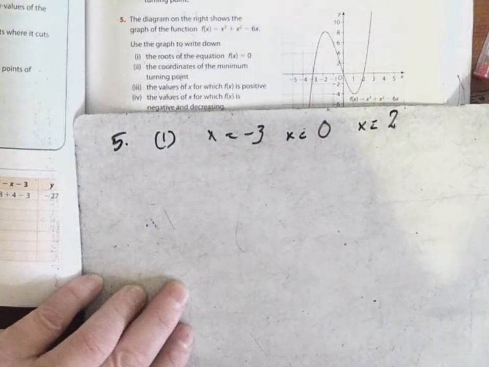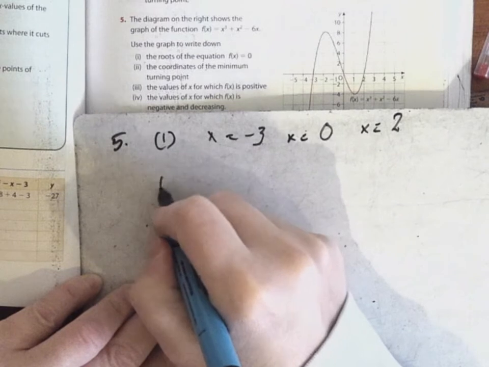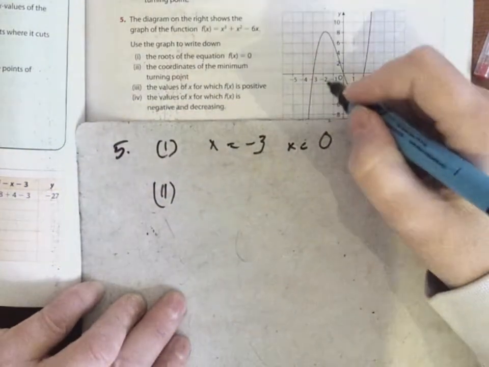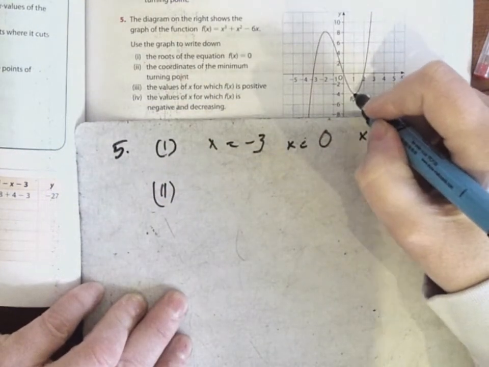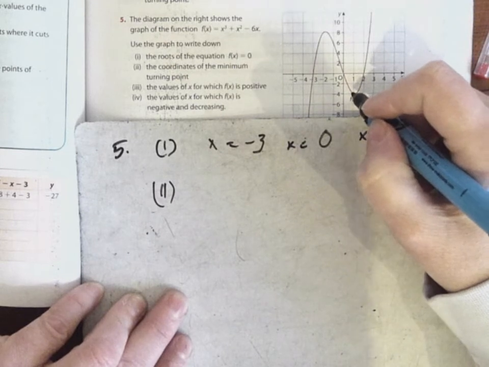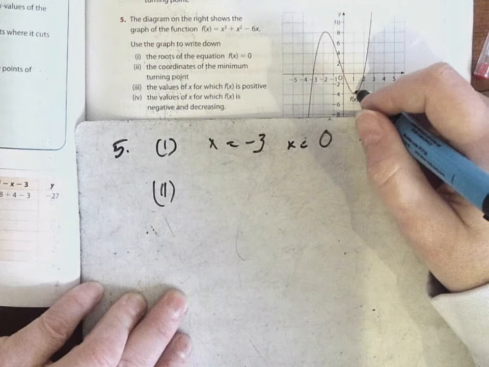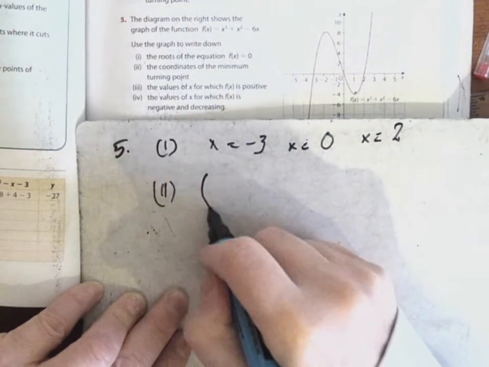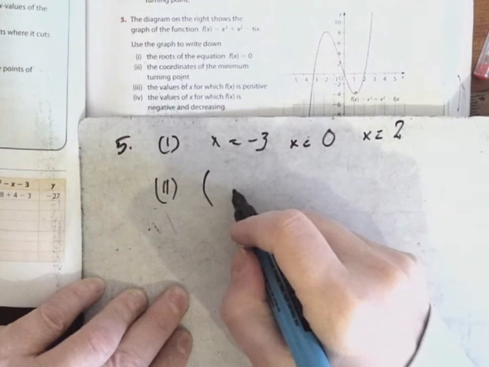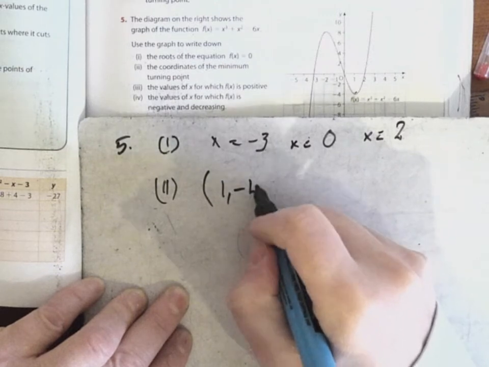Then it says the coordinates of the minimum turning point. So the turning point is where it turns to go in the next direction. Minimum means the one that's down here, the maximum is up there. So you have to give the coordinates of the point, so that's across 1 down to -4.